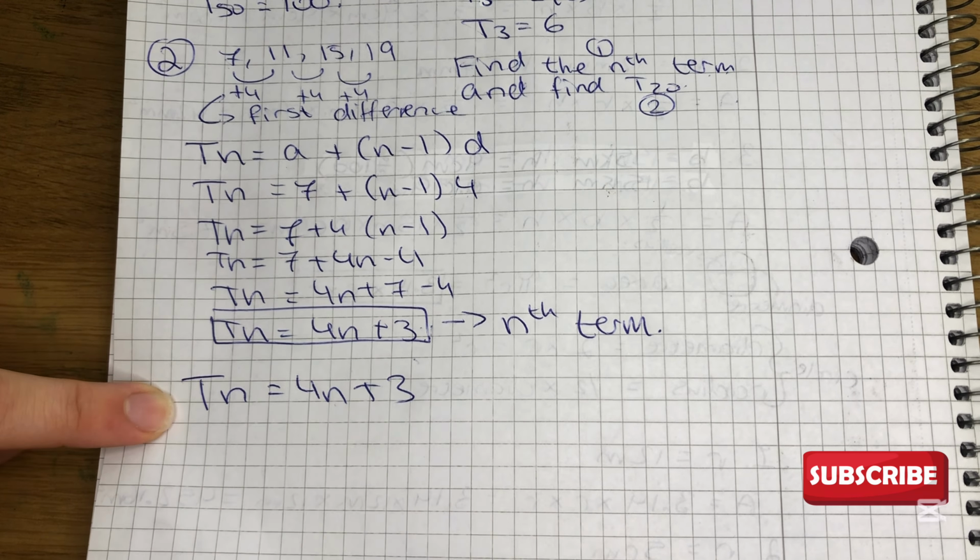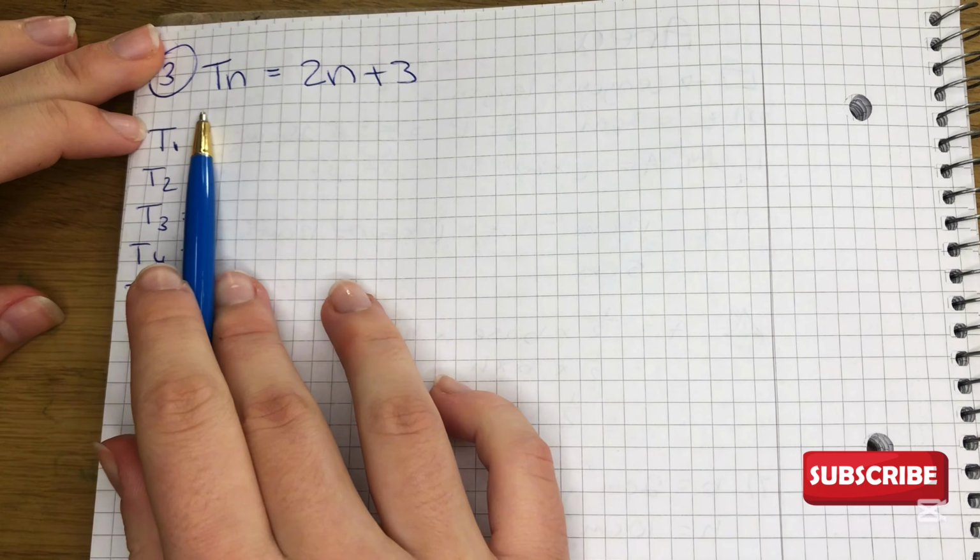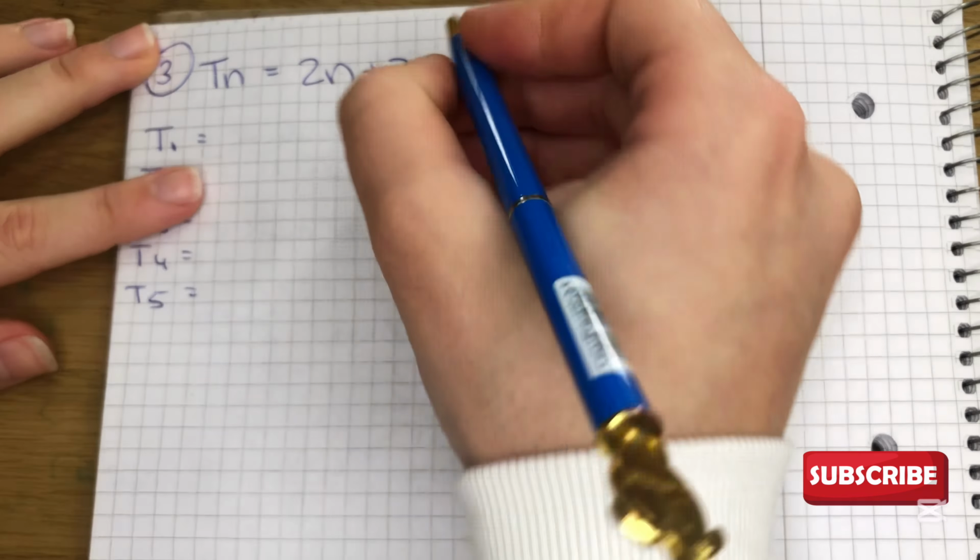it is right. Let's say you're given this question. You're given the nth term, but you are told to find the first, second, third, fourth, and fifth term within this sequence, but we don't even know the sequence. So this is our nth term, right? As mentioned, Tn is equal to 2n plus 3. We have to find all of these terms, but how?